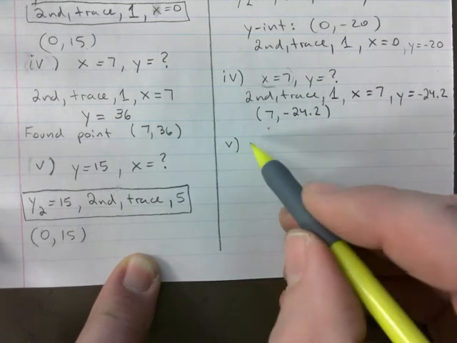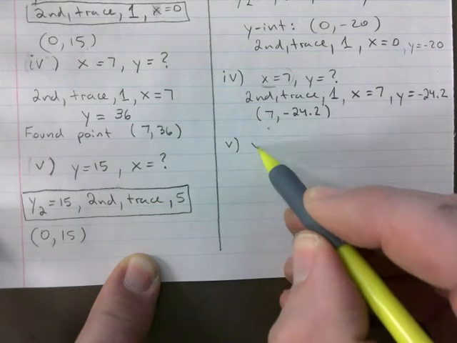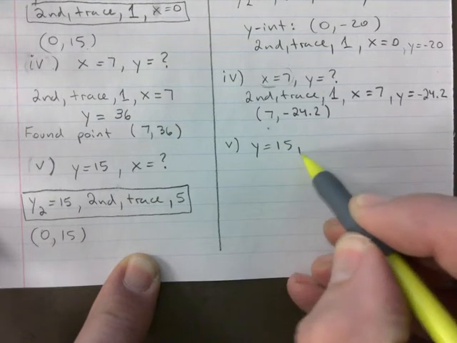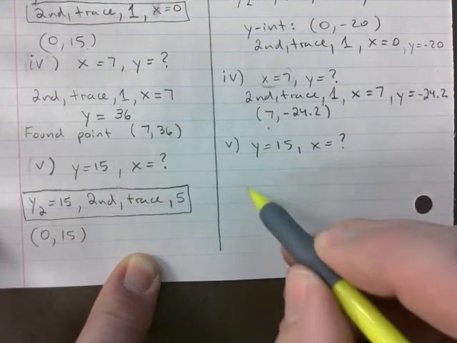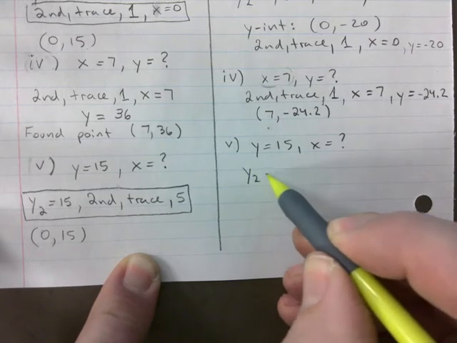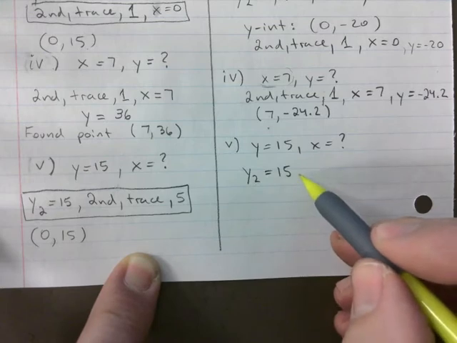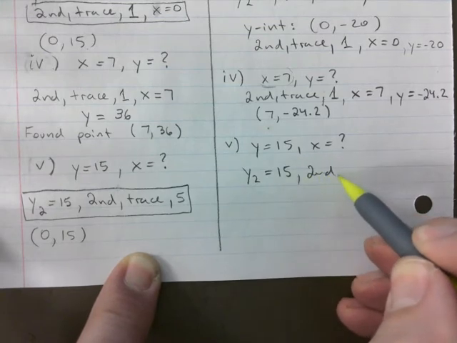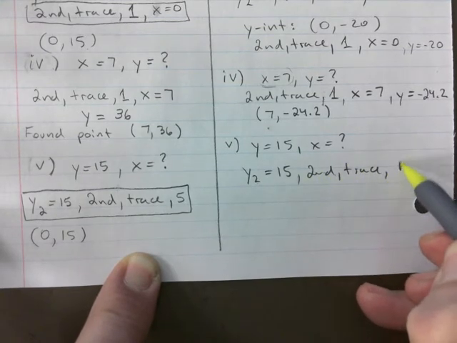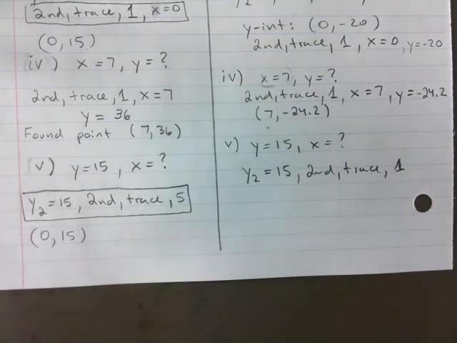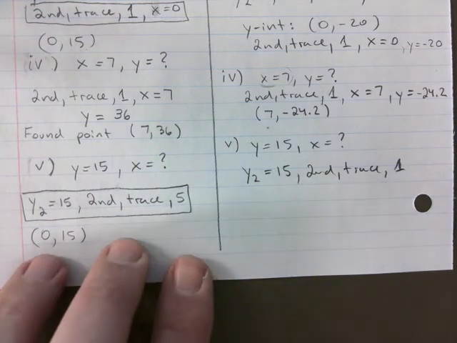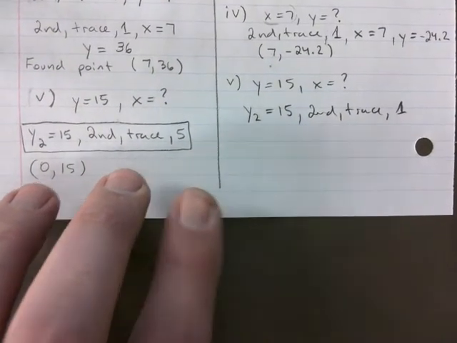And then the last one, when y is 15, it's asking for x. So this is where you need to graph the line y2 is equal to, we're going to put it in the second equation, and then second trace 5. I don't know if you notice, you either use second trace 1 or second trace 5. That's all you're using for now. It's going to change. So you have to know, which one do I use?